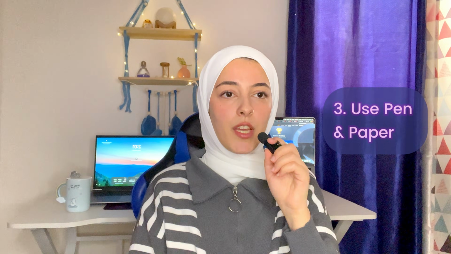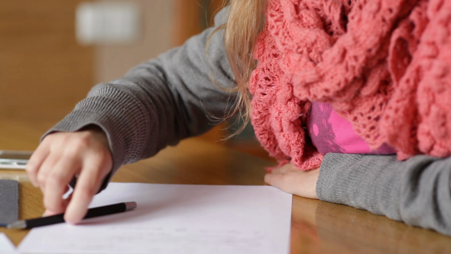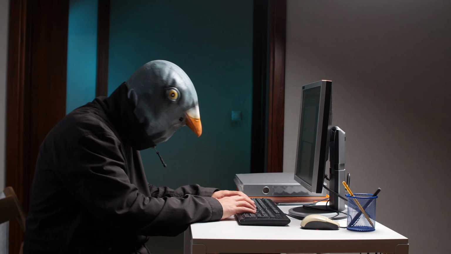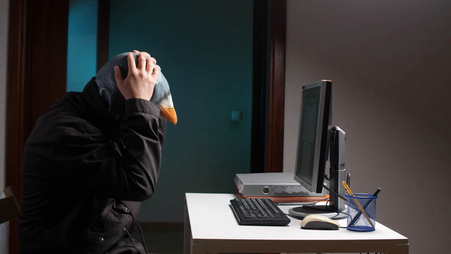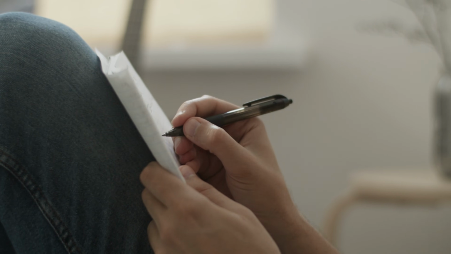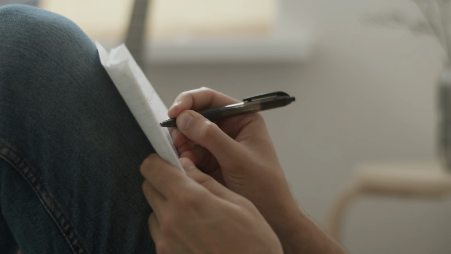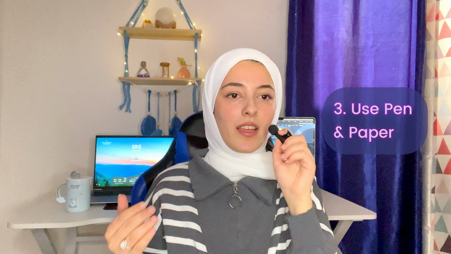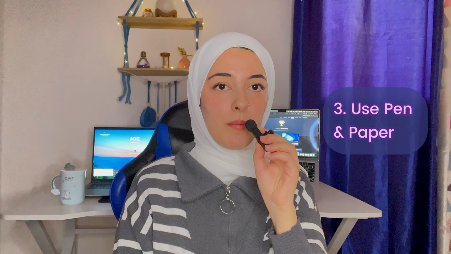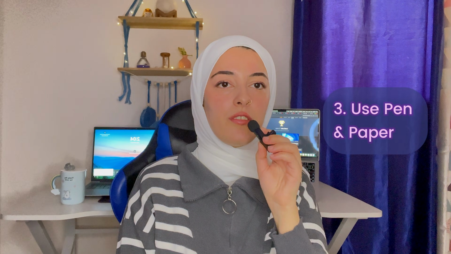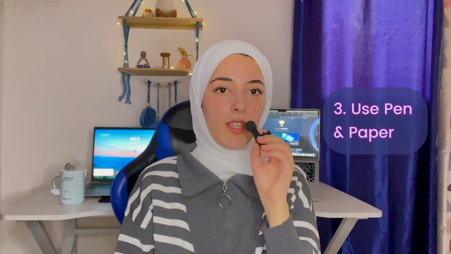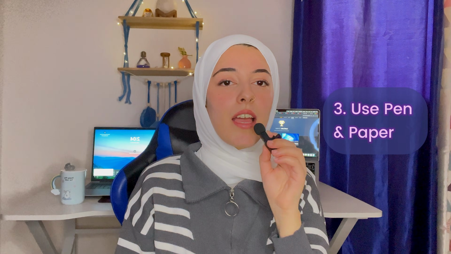Tip number 3. Use a pen and paper before you even touch the keyboard. A lot of people jump straight into typing and then they get stuck because the logic is not clear yet. Instead, take a few minutes and walk through the example on paper. Draw and simulate what is happening. Move the pointers step by step, track how the count changes, and so on. When you see the problem on paper, the logic becomes so much easier to understand. Most of the time, the solution clicks before you even start coding. It is a simple step, but it makes a huge difference.